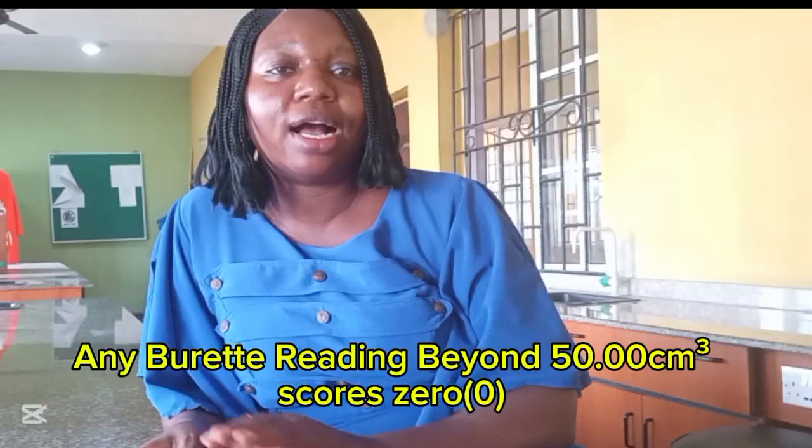The next thing is, if you have a titration value that is above 50, you are getting 0, because WAEC will not give you any titration where the answer will be above 50. That must mean that you have done something wrong and you will score 0 on the table. But whichever value you eventually get will be used for your calculation, but you will not score anything on the table.